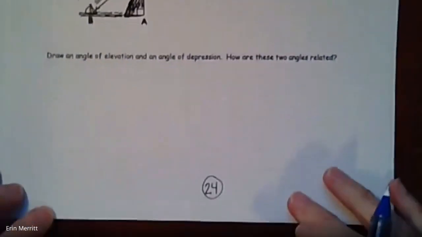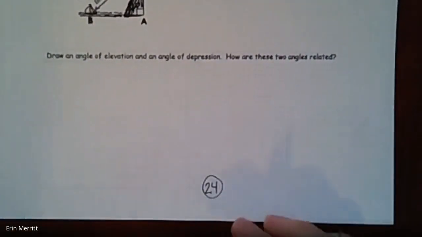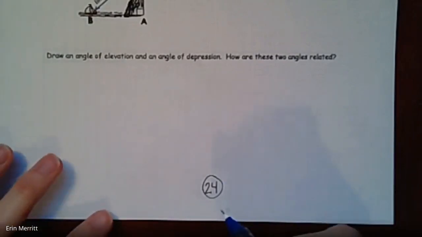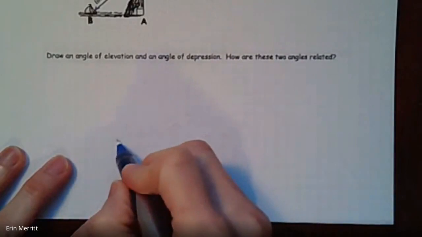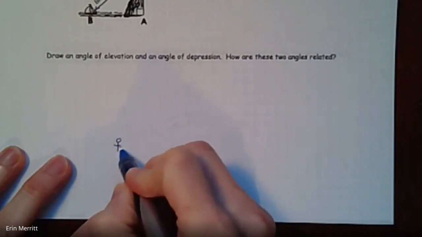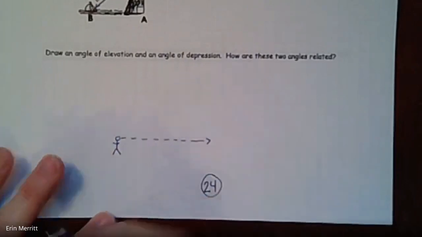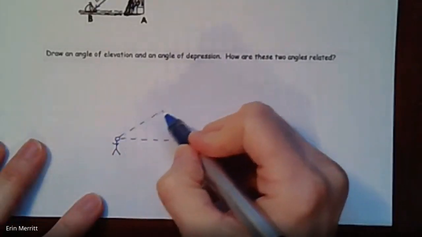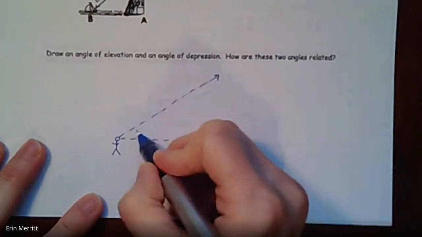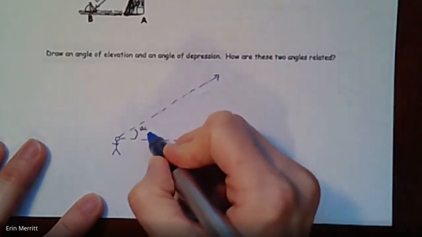And so when it says at the bottom, draw an angle of elevation and an angle of depression, how are the two angles related? I actually want to draw them together. Here's my cute little stick figure and their horizontal line of sight. If they look straight ahead and then look up at something, this is my angle of elevation.